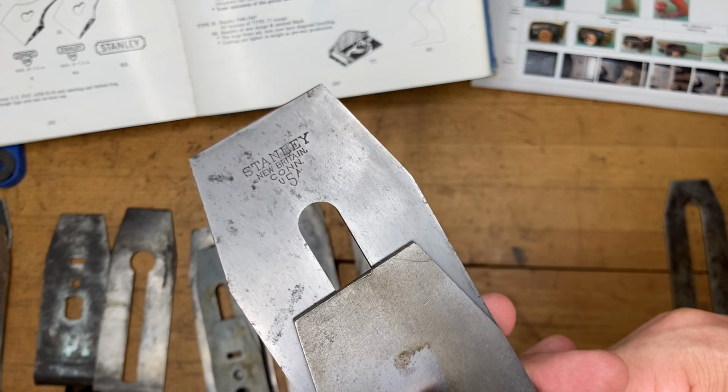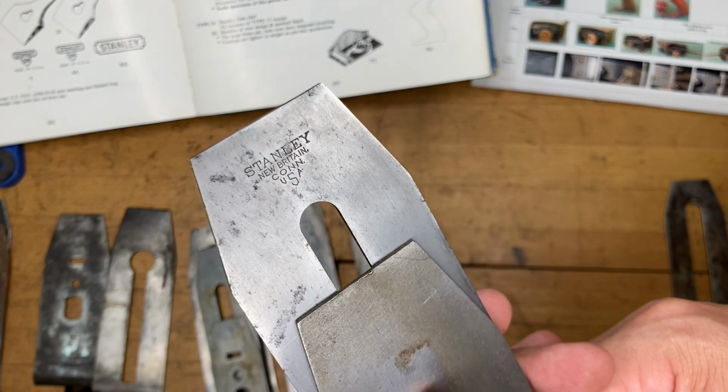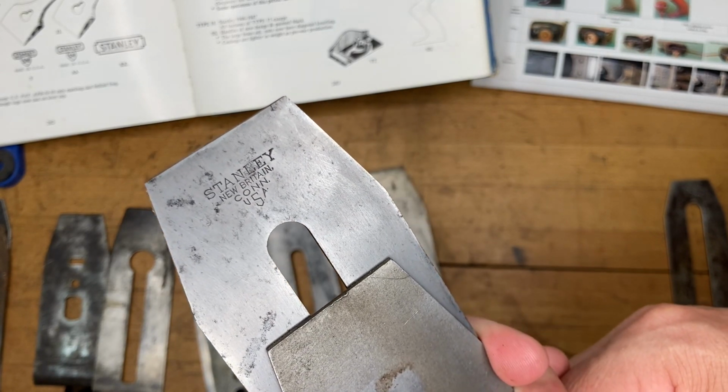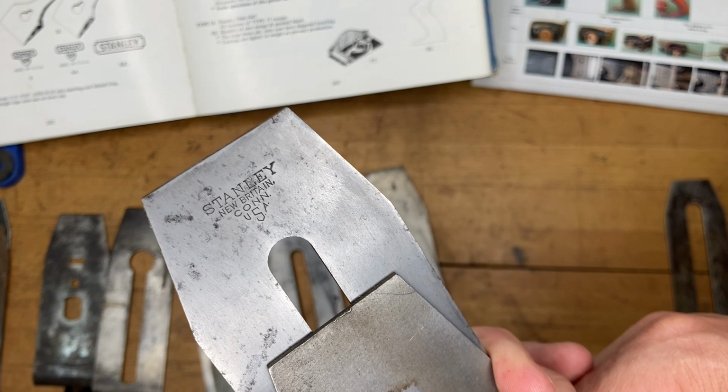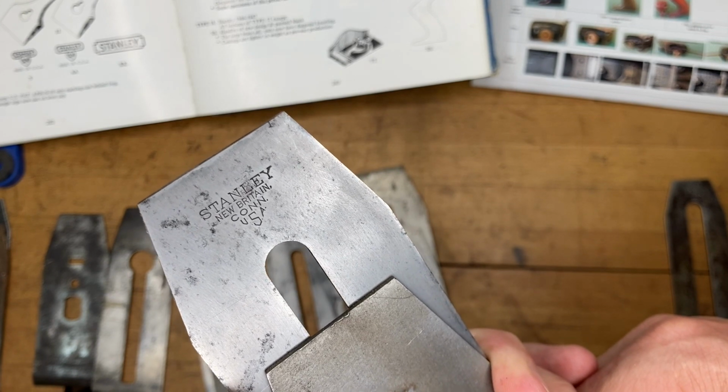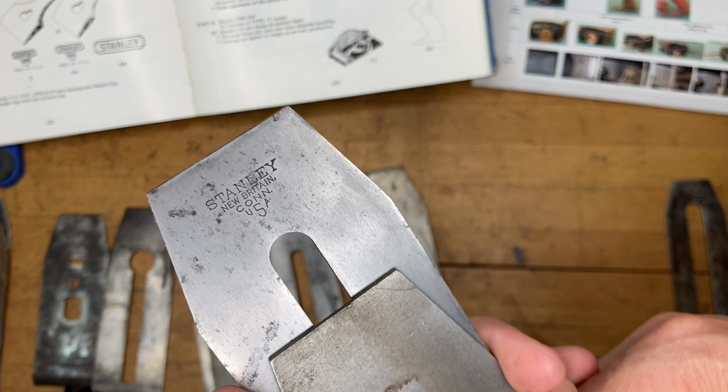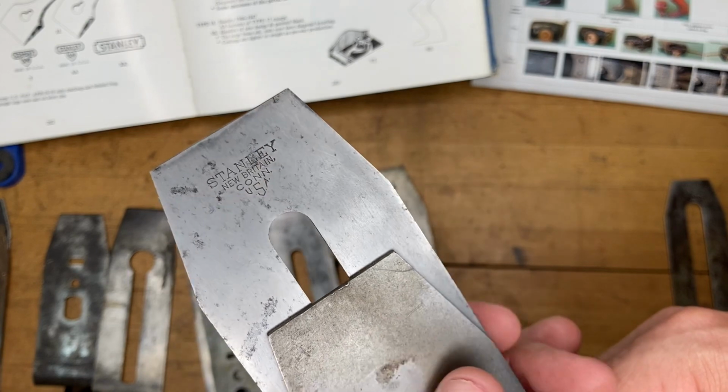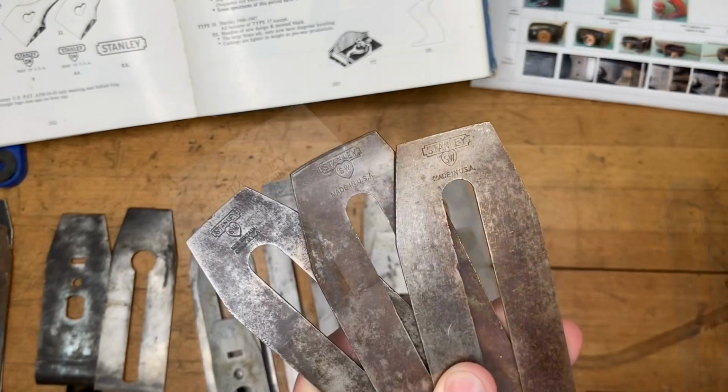Next up, we do have the V logo. This is my personal favorite. You're going to see these on, of course, the type 11s. So 1910 to 1918. And that is what the V logo looks like.